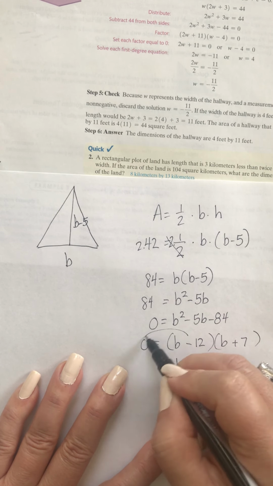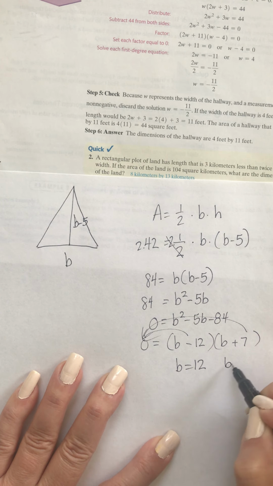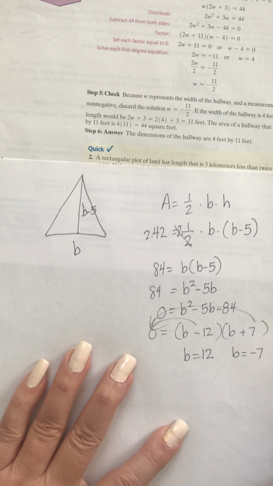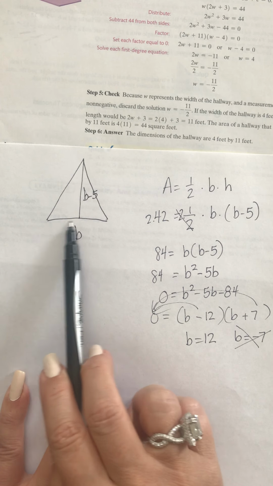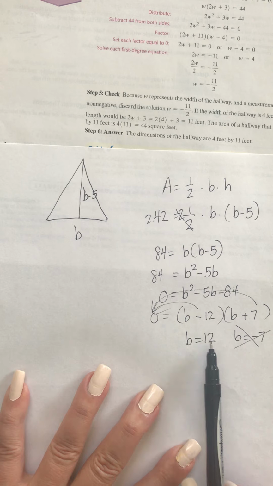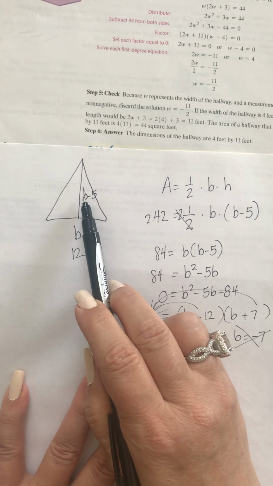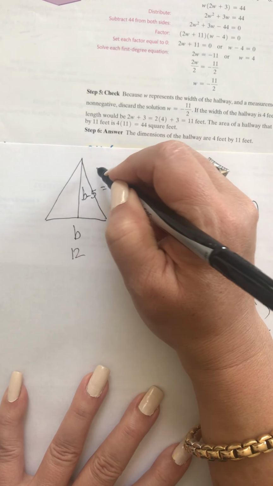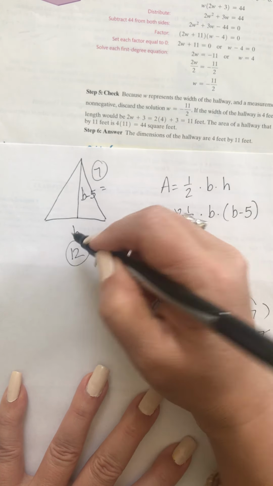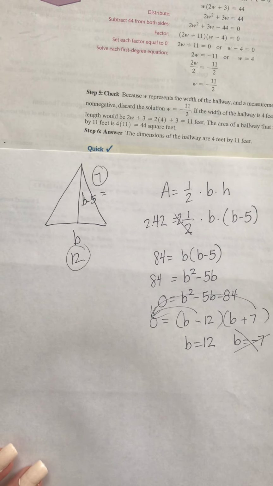Then you set each of these equal to 0. So b could be 12 or it could be negative 7. But I'm going to throw out negative 7 because I can't have a negative base. But I can have 12. And if I plug 12 in here, 12 minus 5 is 7. So this is a 12 base, height 7 triangle. Okay.